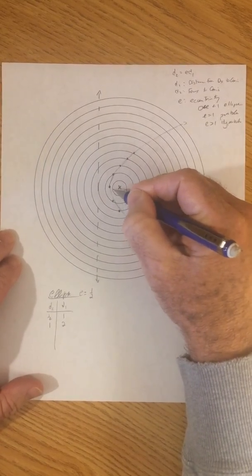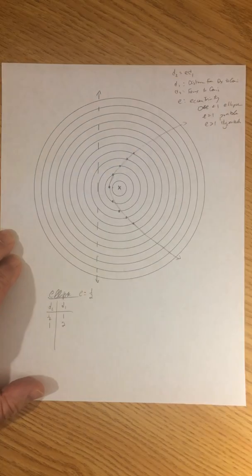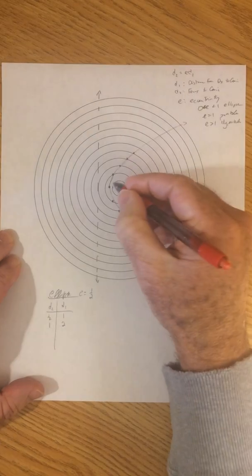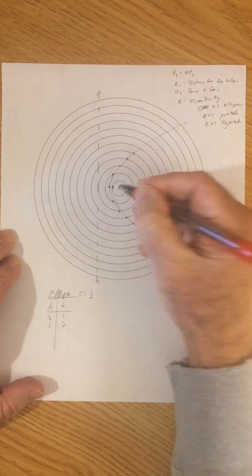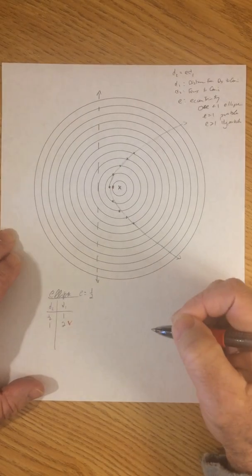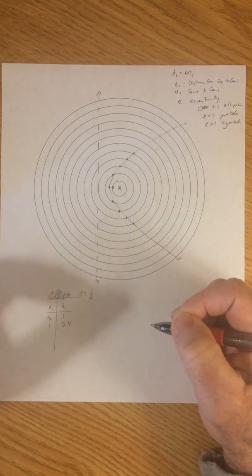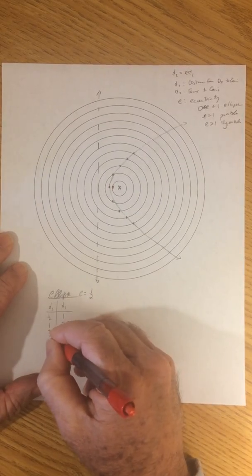So I come 2 from the directrix and 1 from the focus, and I'm going to do this in red so we can see a little bit better. That'll make a point right there. That will be one of the vertices of the ellipse. All right, let's go 3 and 3/2.